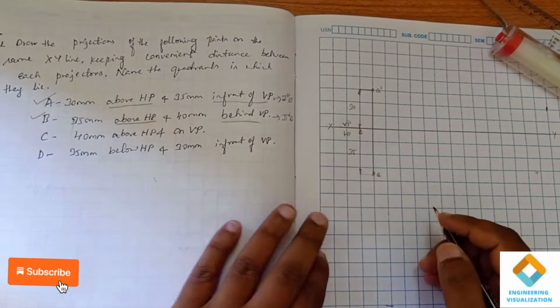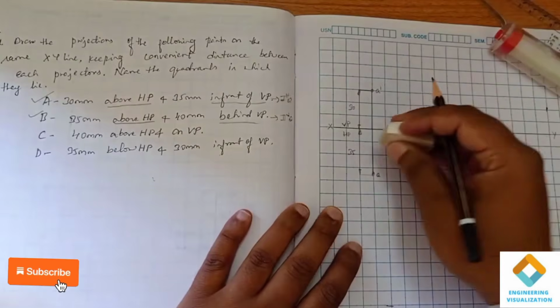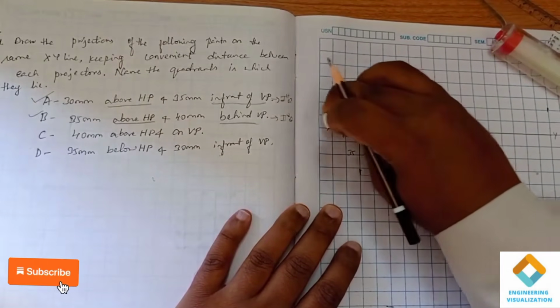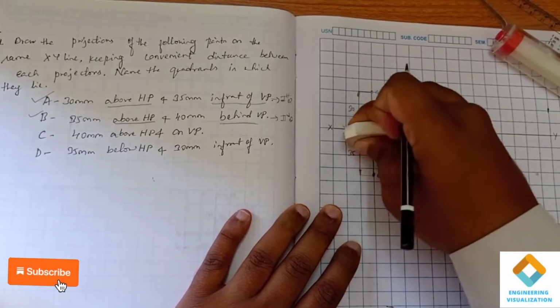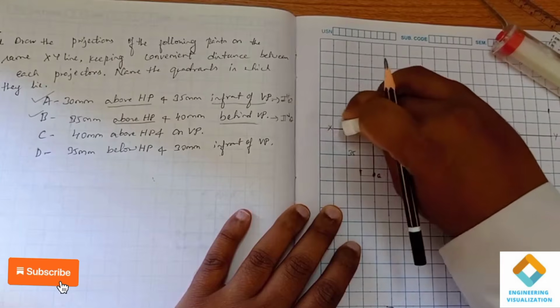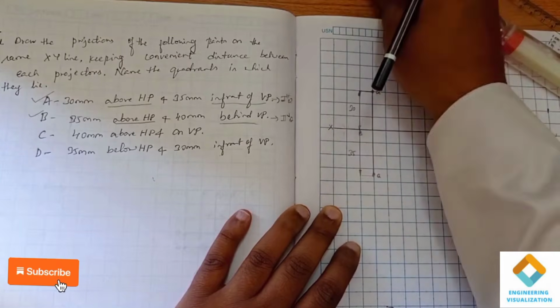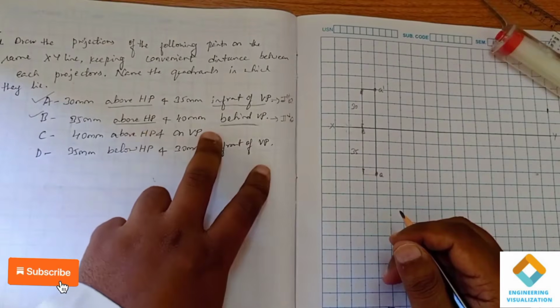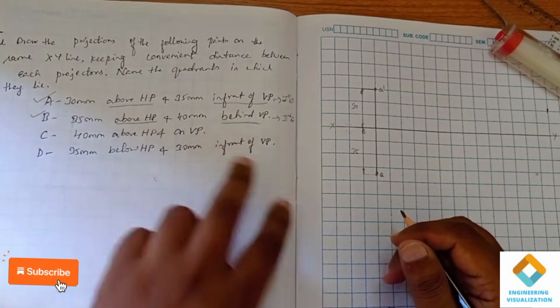So point B is lying in the second quadrant. After finishing this, you just have to rub it out, remove this VP and HP. For your understanding, you can write it initially, then you can rub it. So 35 mm above HP and 40 mm behind VP means it is the second quadrant.